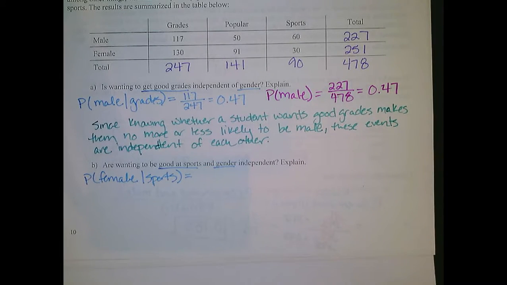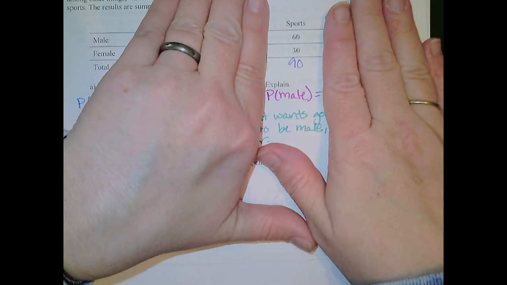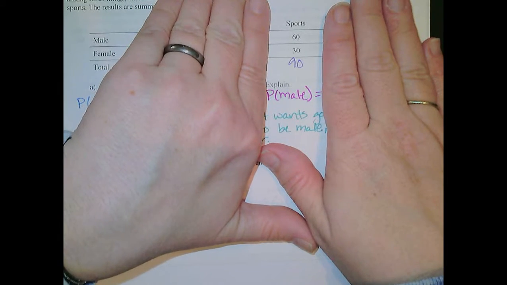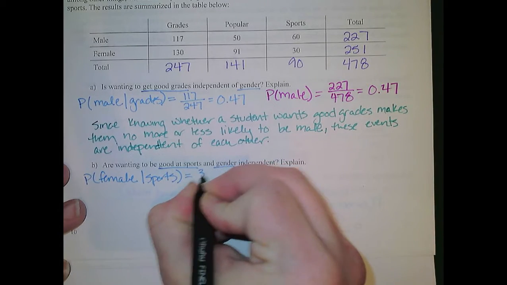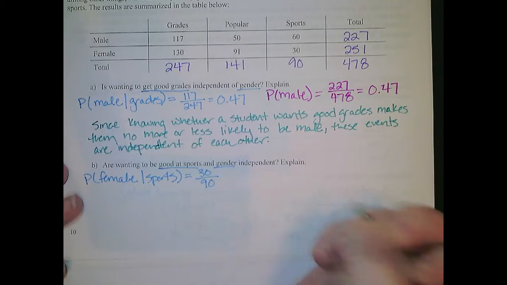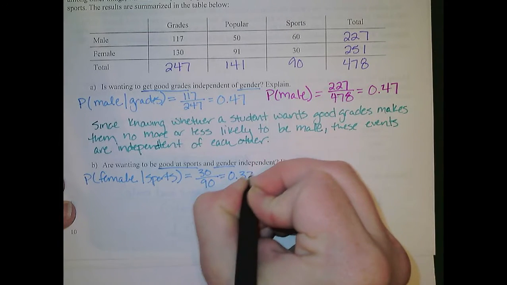So this time I'm looking at only my group who responded that they wanted to be better at sports. And of those who responded that they wanted to be better at sports, we saw that 30 out of the 90 who said sports were female. So approximately 33%.